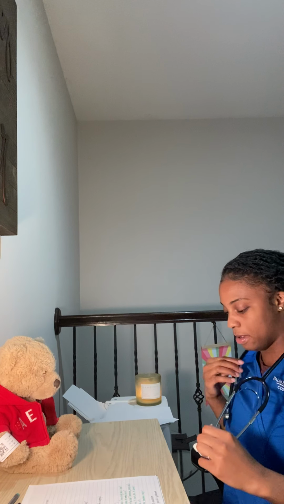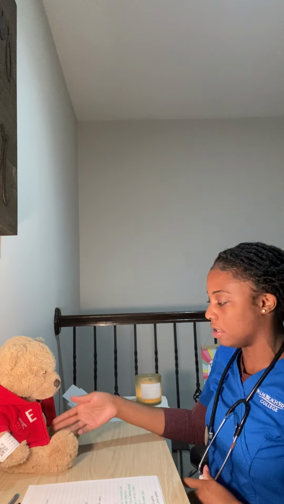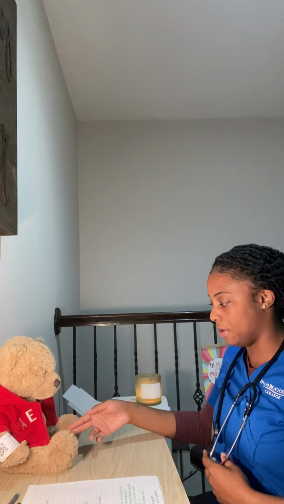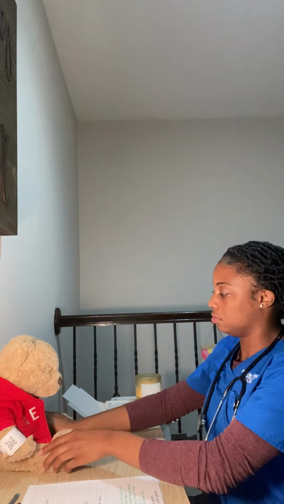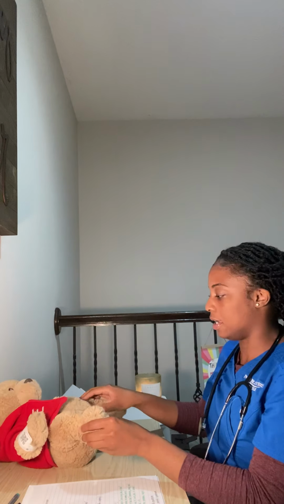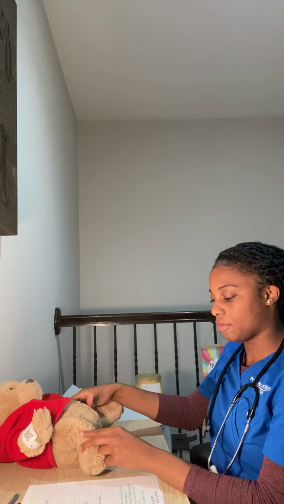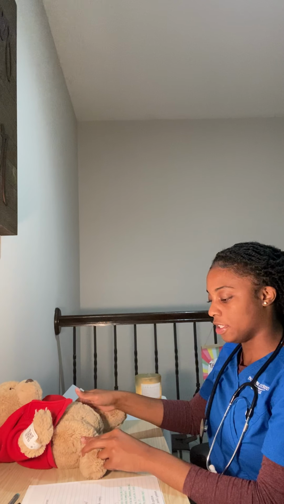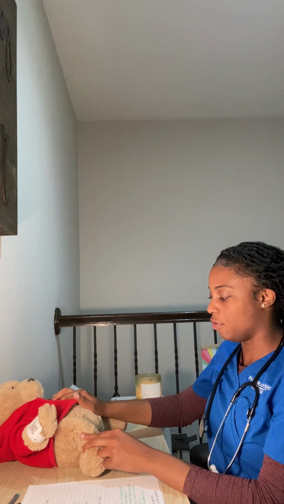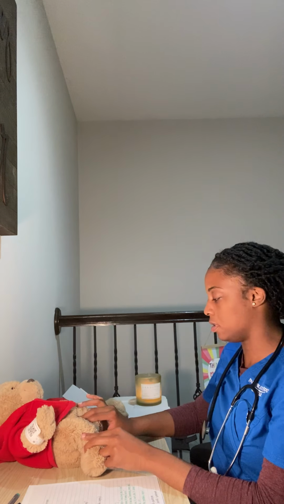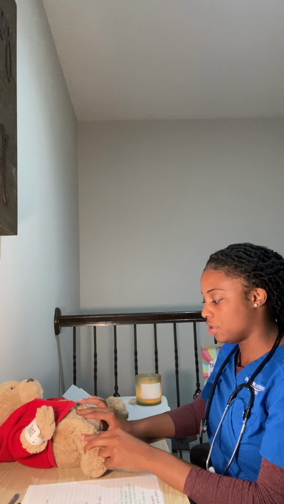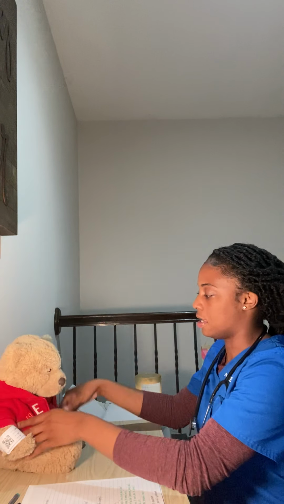Okay, so now that I've auscultated my patient's bowel sounds, I can go ahead and palpate. I'm going to palpate starting in the left lower quadrant where it's least painful. You can pretend that he's lying down now. And it feels a little tender. I've separated my abdomen into 4 equal quadrants. Okay, and his abdomen feels pretty tender.